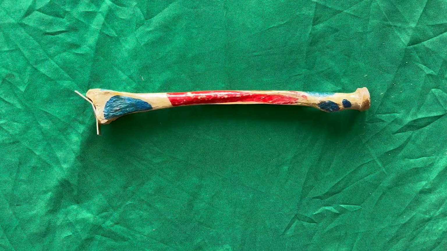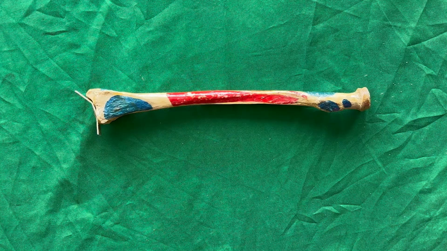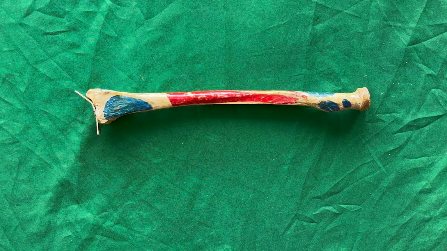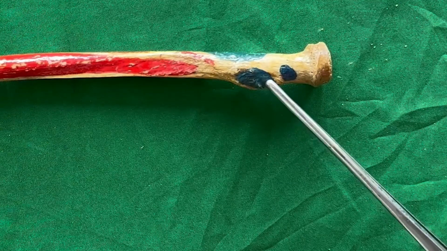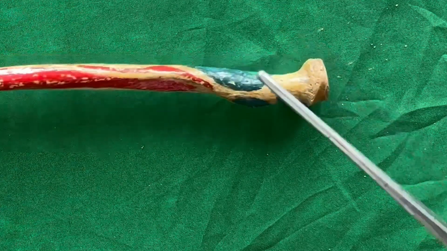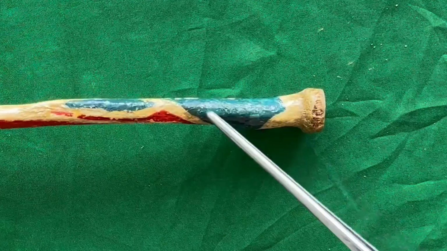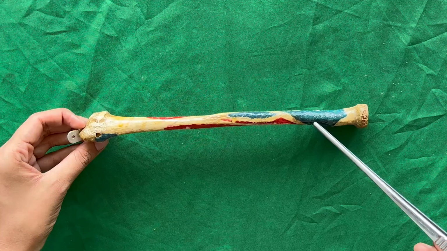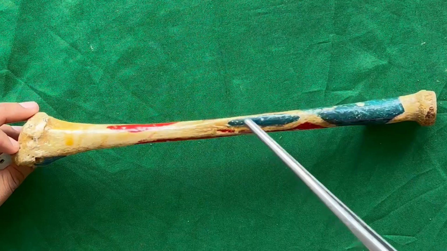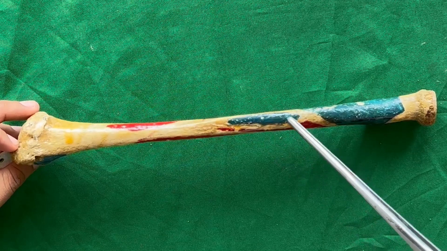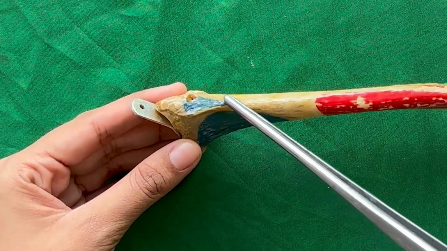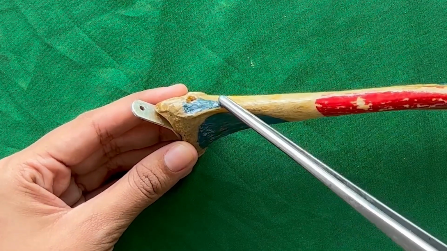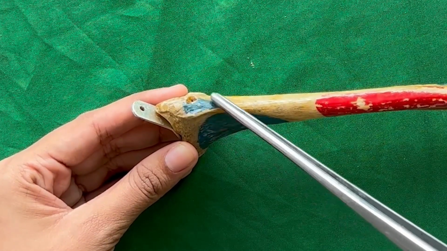Now, we'll talk about the muscle attachments of the radius. Biceps brachii is attached to the posterior lip of the radial tuberosity. Supinator is attached to a V-shaped area on the lateral surface of the shaft. Pronator teres attaches to the middle of the lateral surface. Brachioradialis attaches to the lowest part of the lateral surface, proximal to the styloid process.